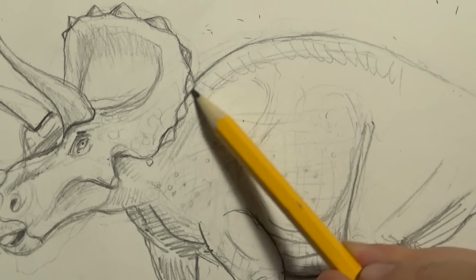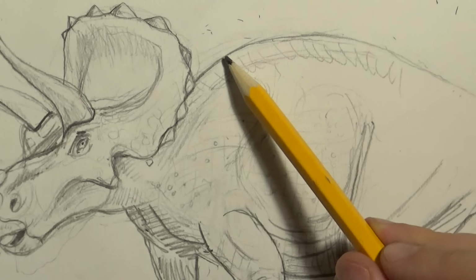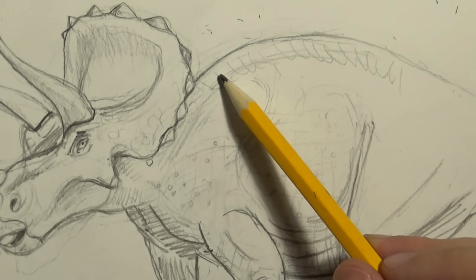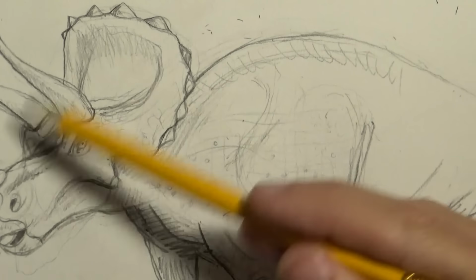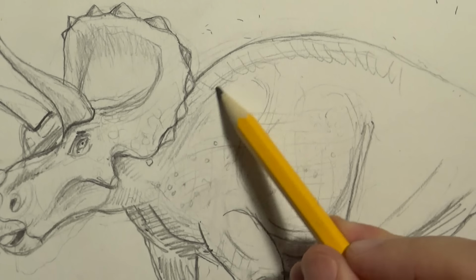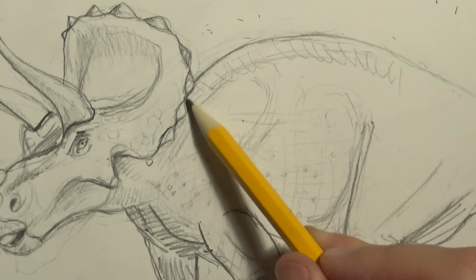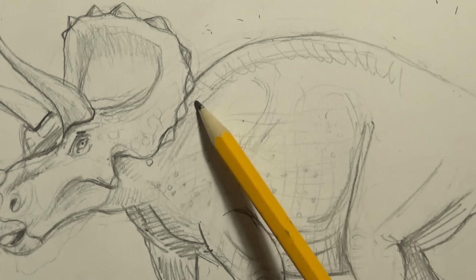But that was necessary, I don't know exactly, to support, of course, the really large head as the animal evolved into a bigger animal.